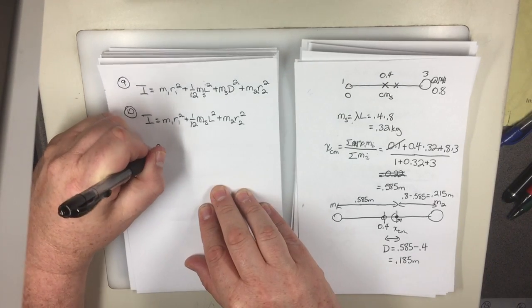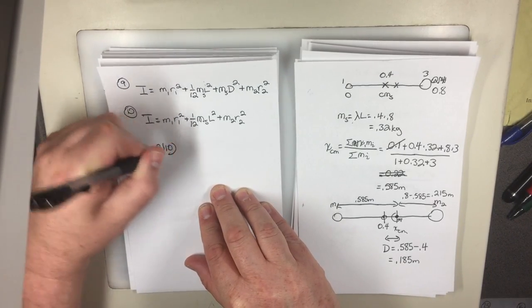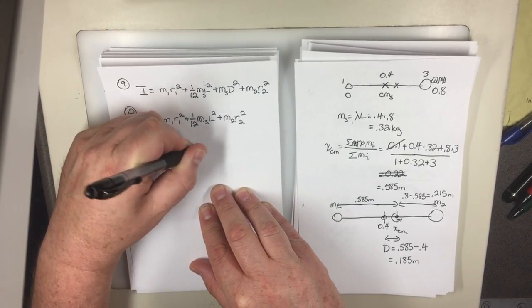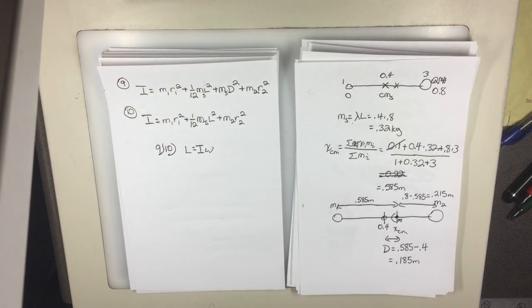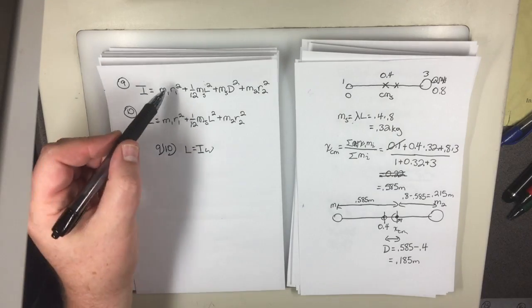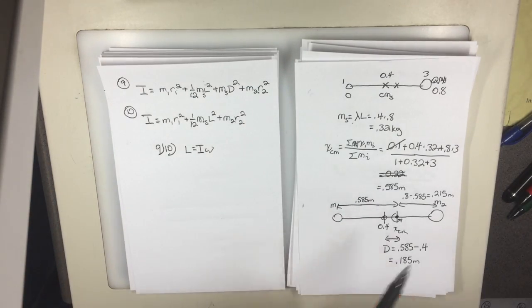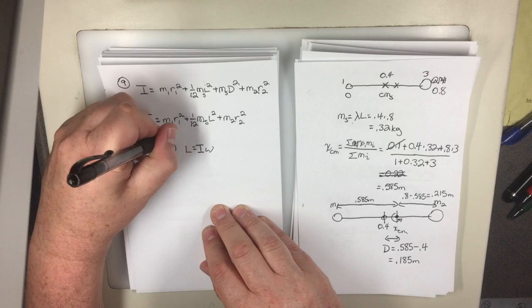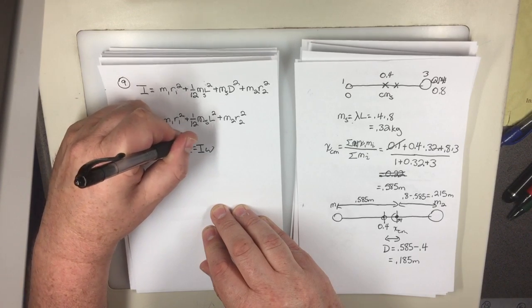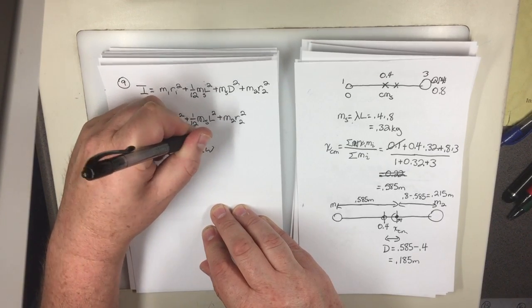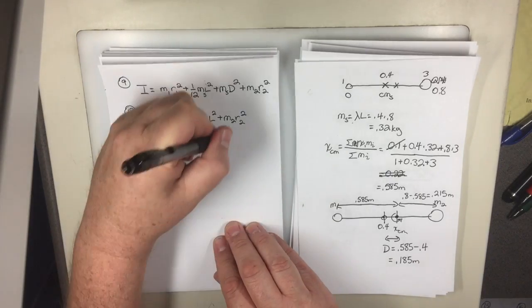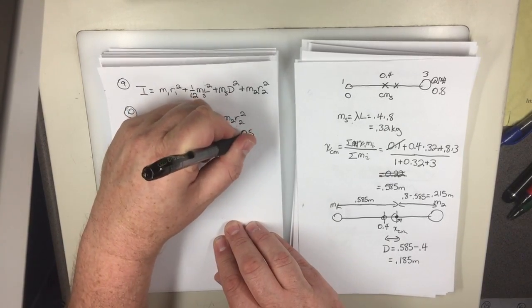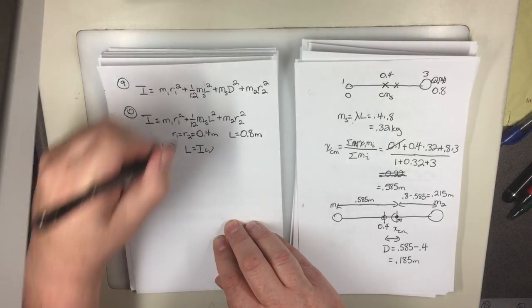In both 9 and 10, you use L equals I omega. Here, these R's are given. In 10's case, R1 is equal to R2, which is equal to 0.4 meters, and L is equal to 0.8 meters for both.